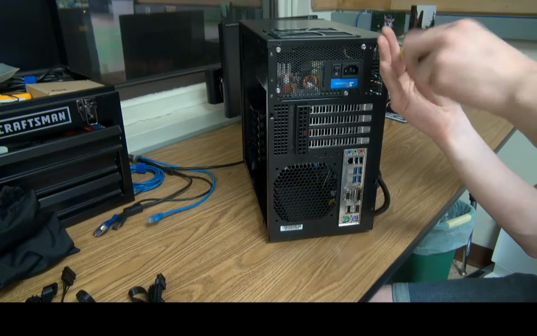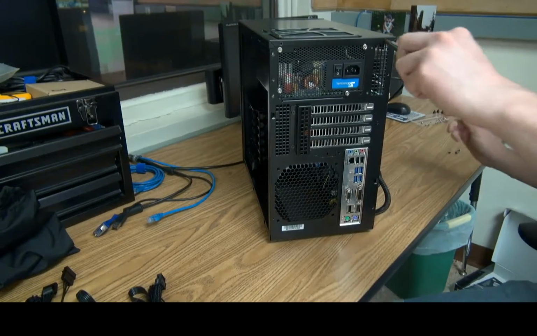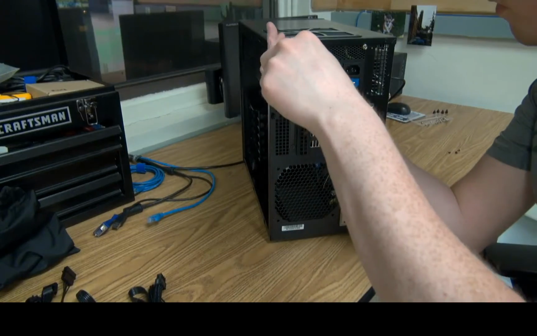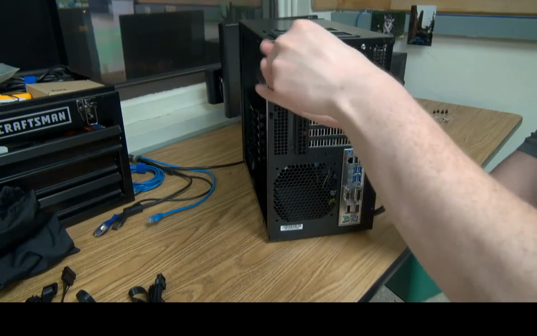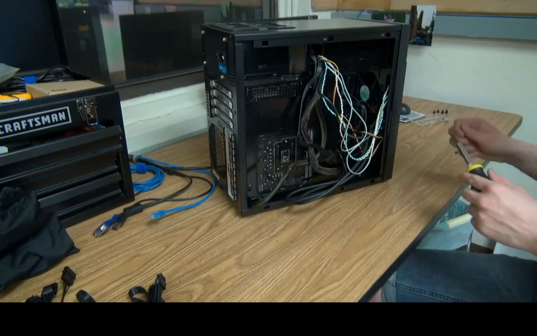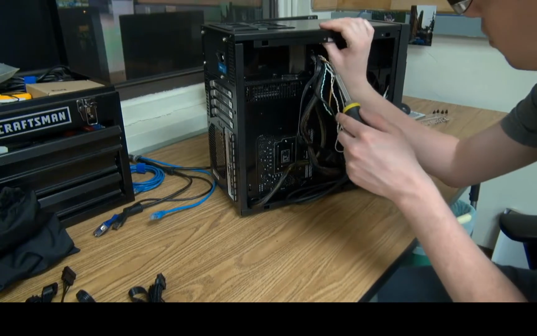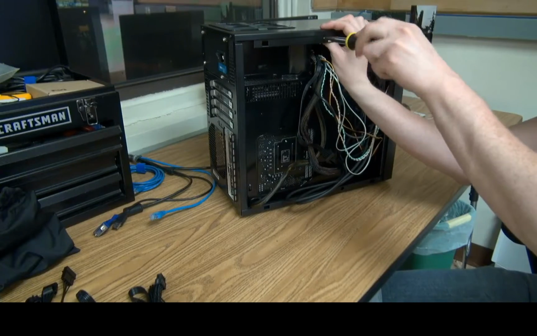I don't want to cross thread that. There we go. I'd say that's the only disadvantage of this case, the top has to be unscrewed to access the power supply. It's not like you're going to do it very often, but just a little annoyance.